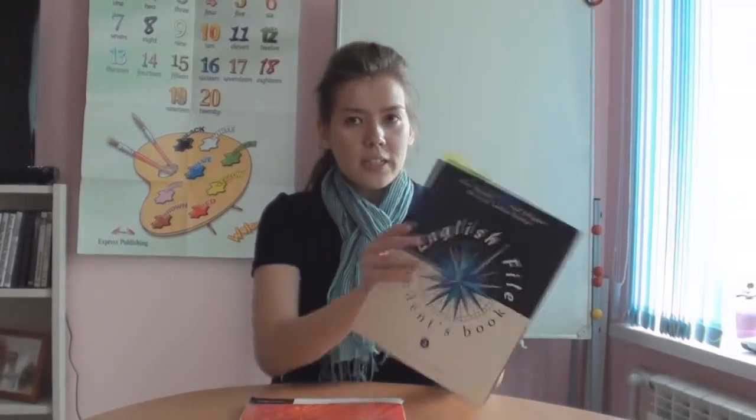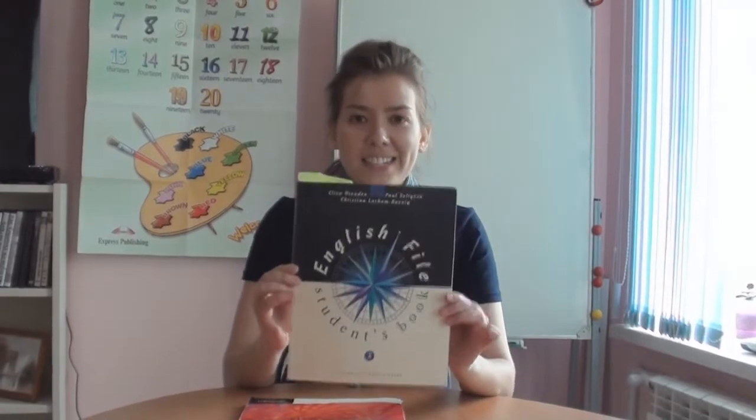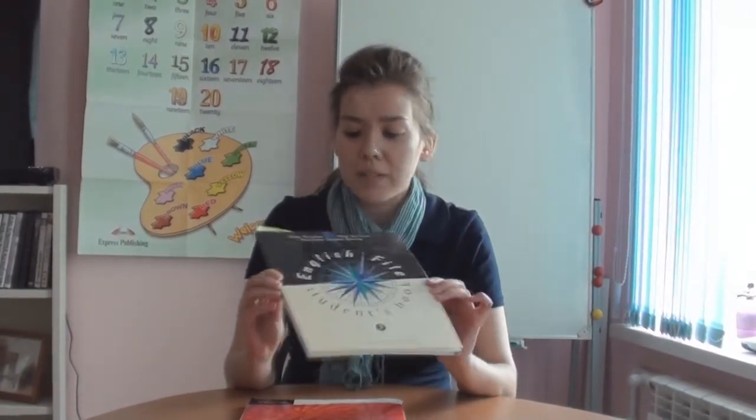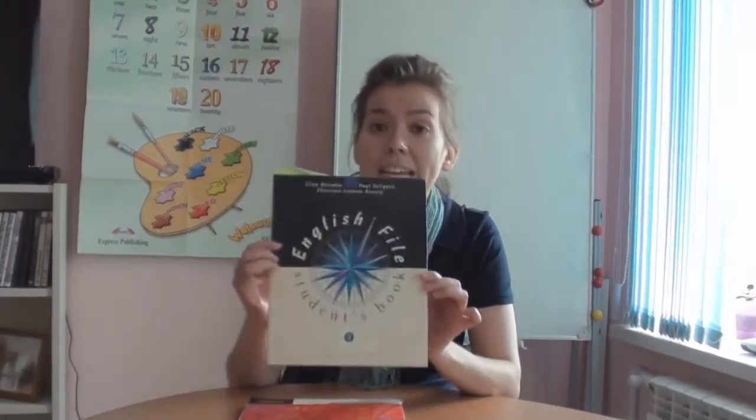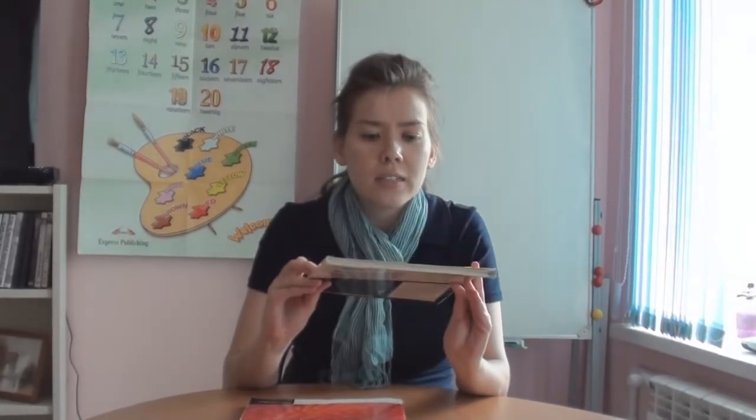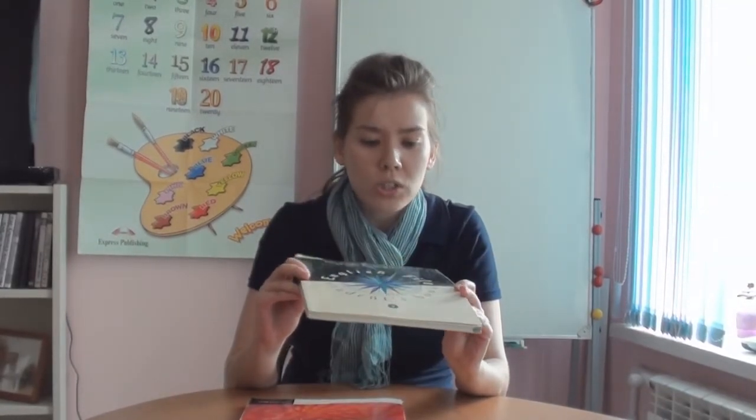The thing is that my father did a course in England in, I think, 1999, and he was using this book. Yes, it's very old. It's not New English, it's just English File. It's number 2, I think.